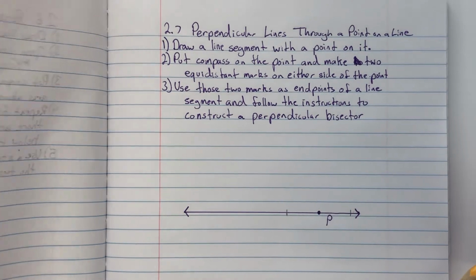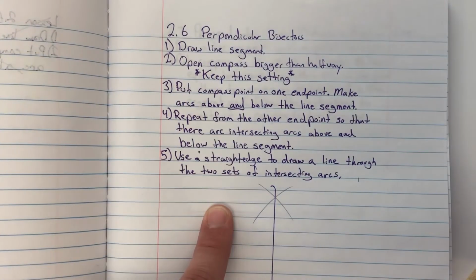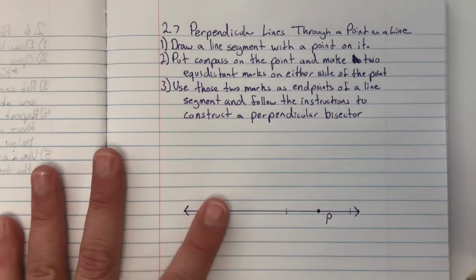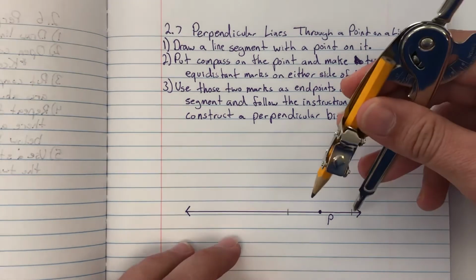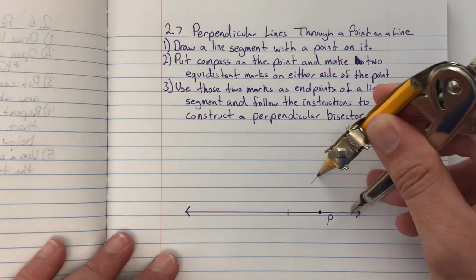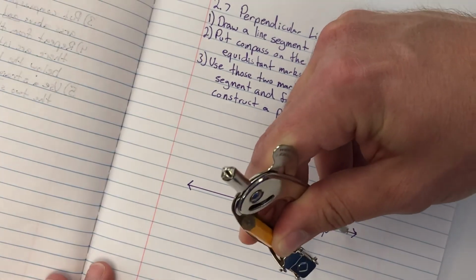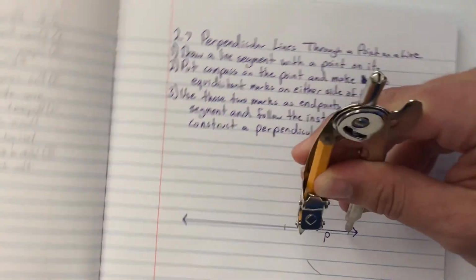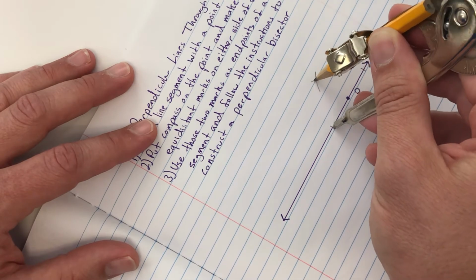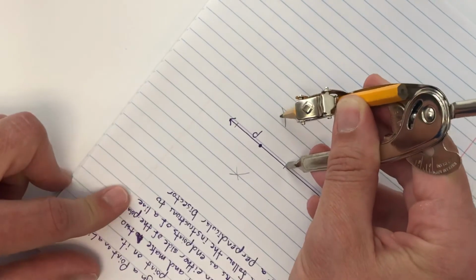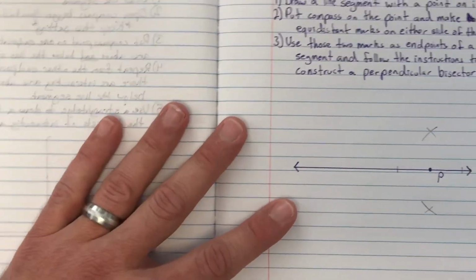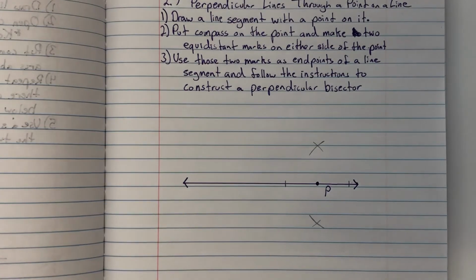Then we're going to use those 2 marks to follow the instructions that we did last time, from section 2.6. Okay, so I'm going to leave those there, but I'm going to show you what we're going to do. We're going to take the compass, make sure that the setting is larger than halfway. I'm going to make a point up above, and a point below. I'm going to switch to the other side, cross that one, and cross this one. Now I have marks above and below.